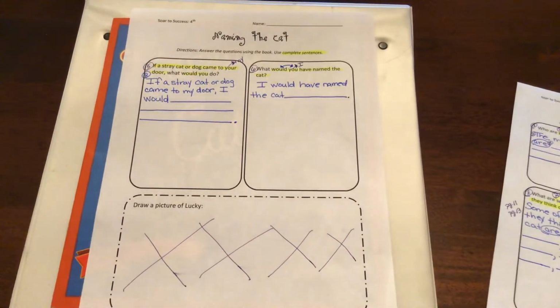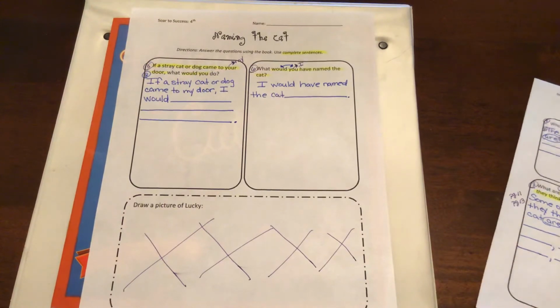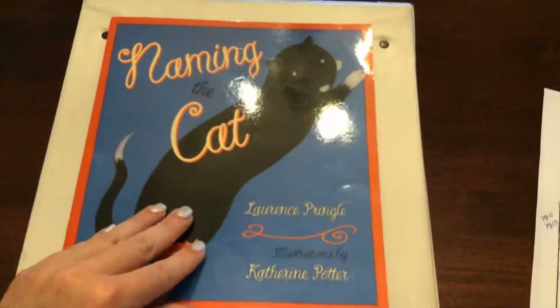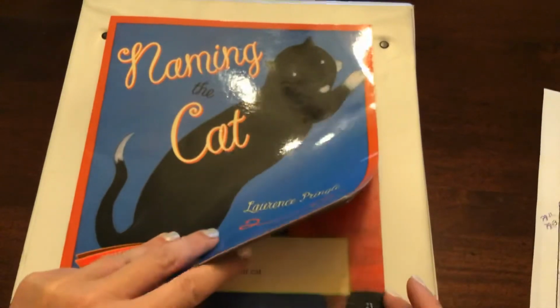So question number 6 is kind of easy. If you think he should have had a different name, you can say that. If you like the way the family named the cat, you can just leave his name that way. So both those questions 5 and 6 are opinion questions. Just throw your opinion in there, and we'll go from there. Okay? So let's see what happens in the last part of our story, pages 26 through 32.